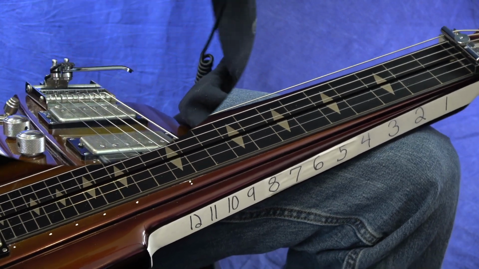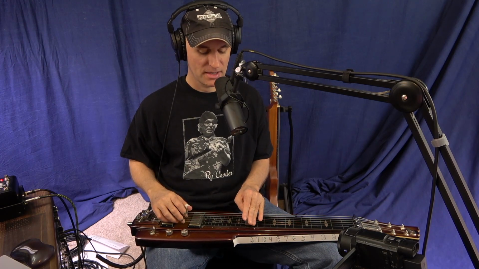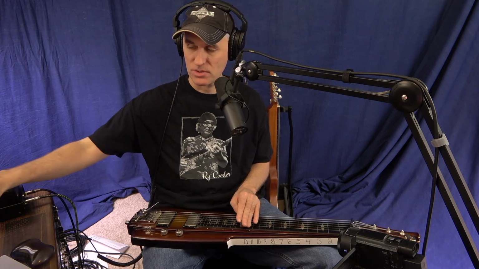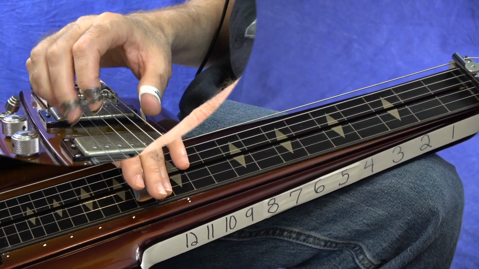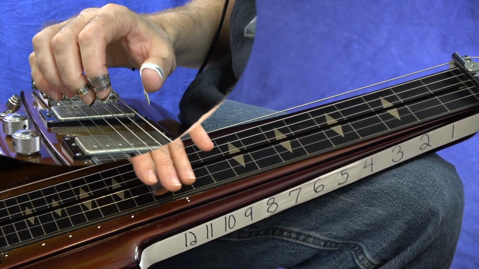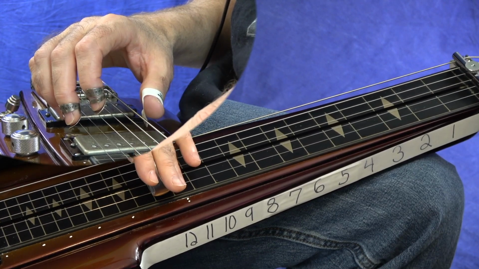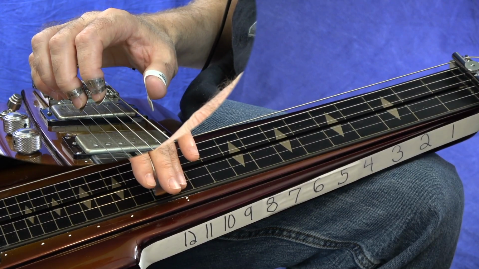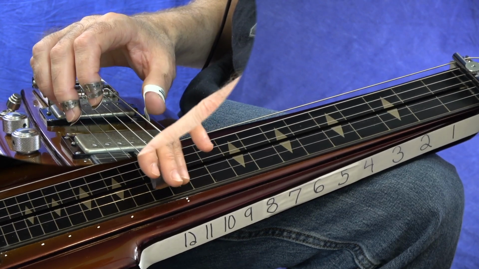Now another note that offers a lot of kind of dissonance is the flat 2. So instead of playing this E there, or E here, right, to D, we play E flat, that's the flat 2. And it really wants to resolve to that root note.